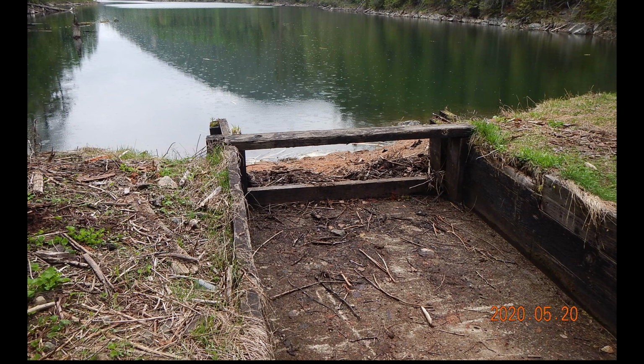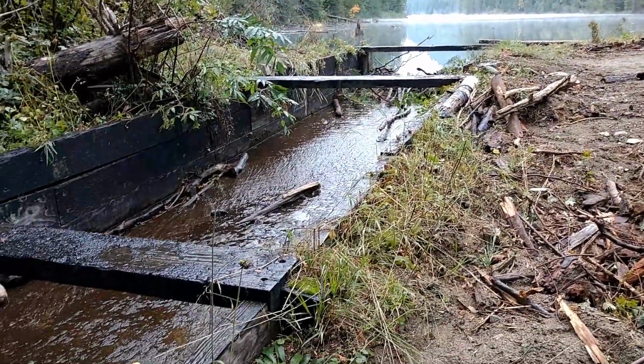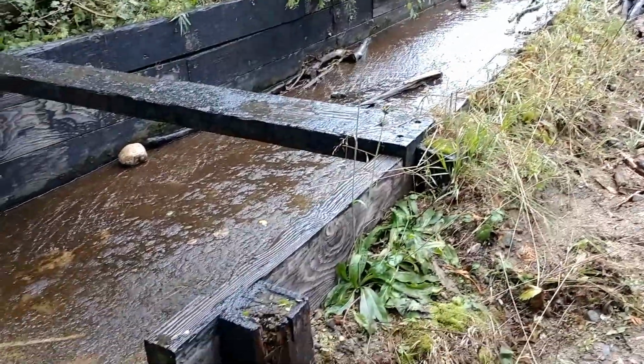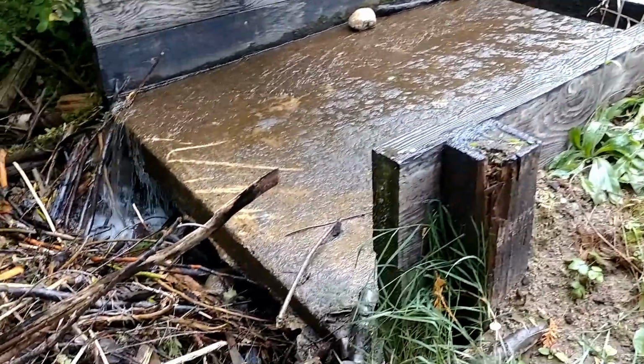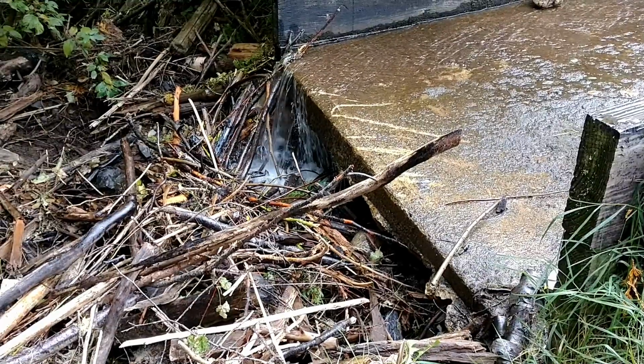The spillway was made of wood and concrete. Here you can see water flowing both in and under the spillway. The head cut located at the outlet of the spillway is washing soil from under the spillway, which is a major cause of dam failure.